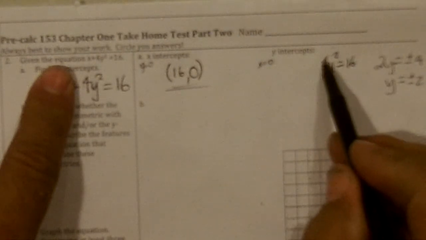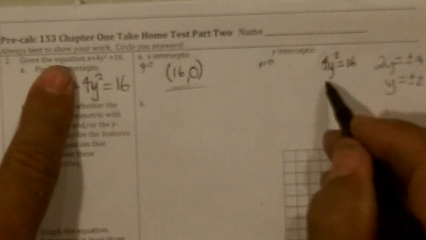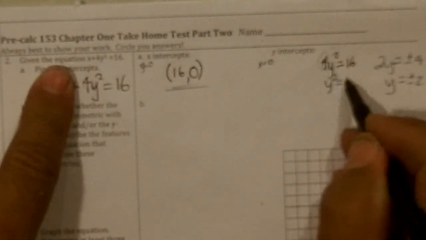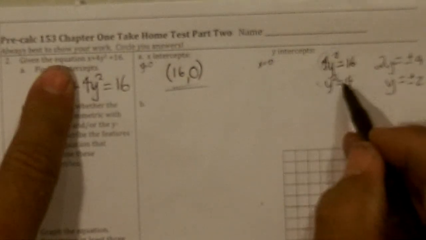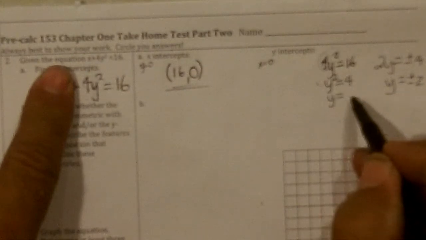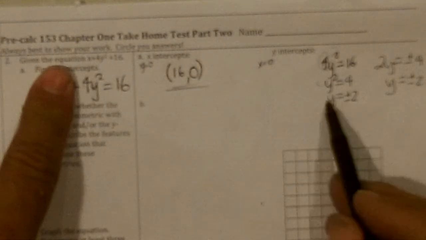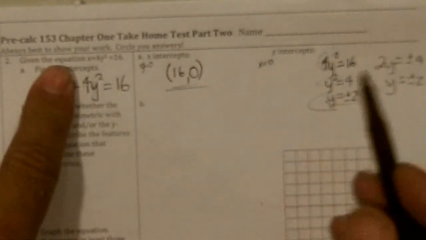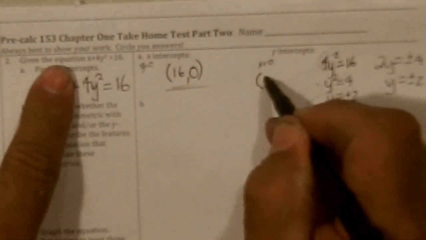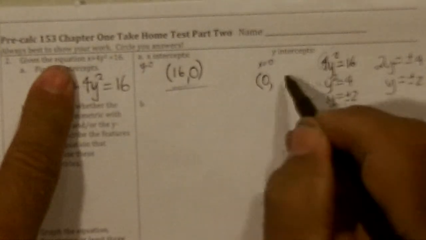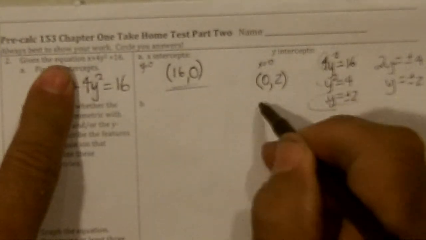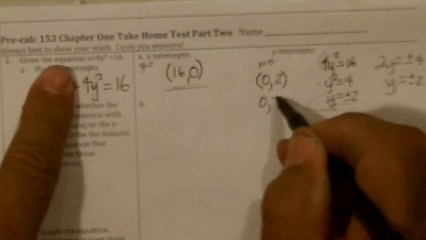But normally people would divide by 4 first, and we get y squared equals 4. Then take the square root of both sides, and we get y equals plus or minus 2. Those are not points. I let x be 0, so I have to write them as points: (0, 2) or (0, negative 2).